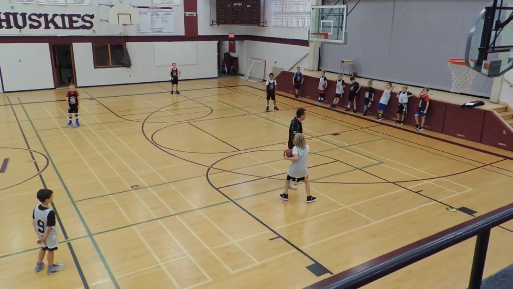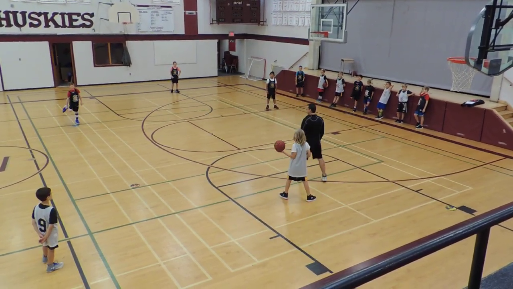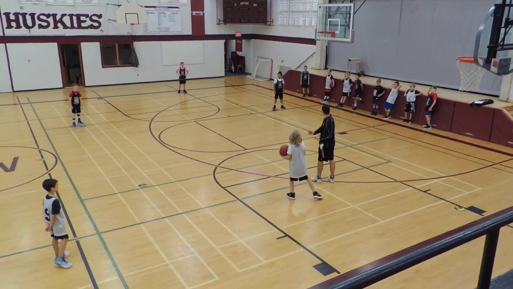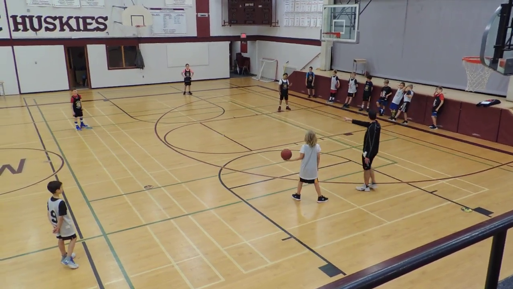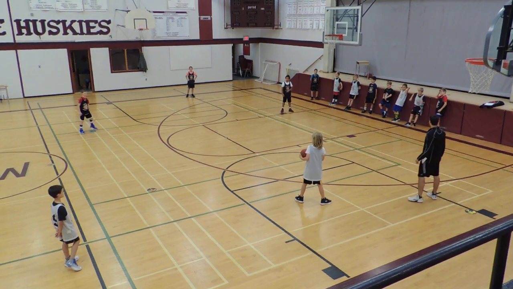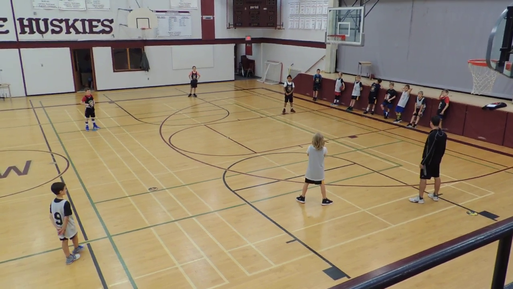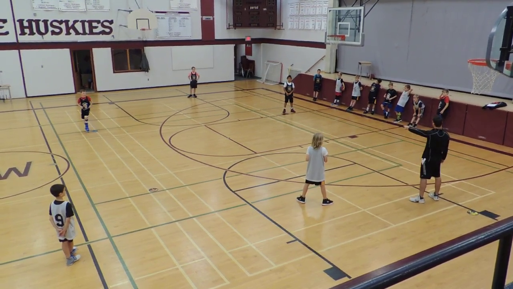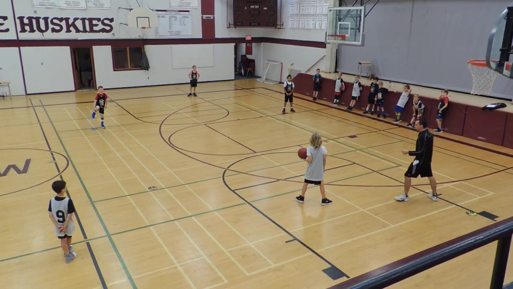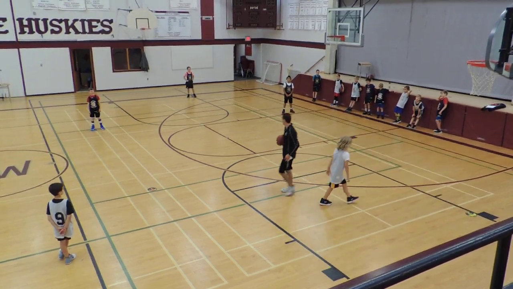Zach's going to come and stop. Notice the space now between Zach and the closest offensive player. Do we have 1 gap or do we have 2? 2. Is that a good chance to drive to the net? Yes. Absolutely. Let's look at another scenario.